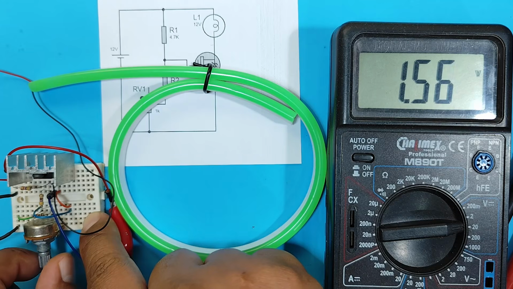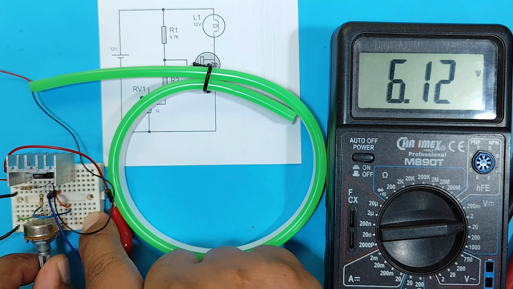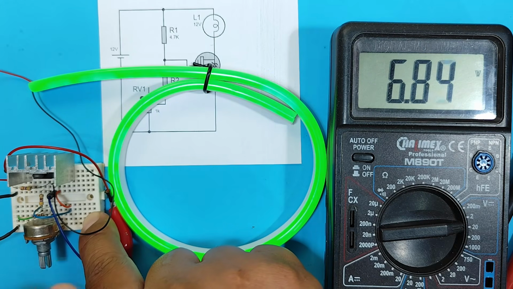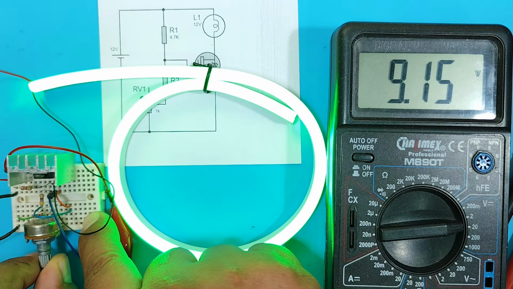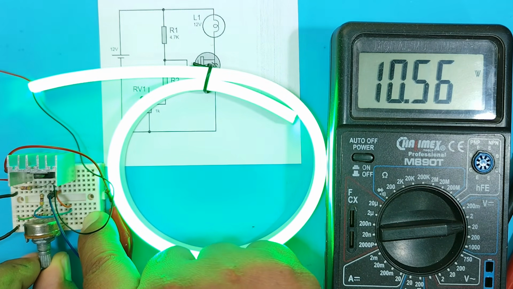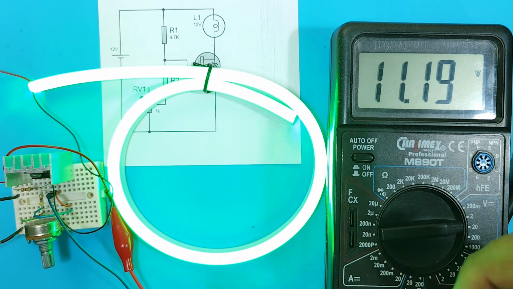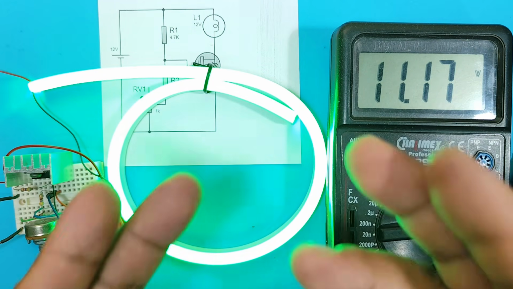We have 1 volt, 2 volts, 5 volts, 6 volts, 7 volts, and we can continue increasing the voltage. That would be the maximum voltage the circuit can deliver. We have a small loss, but it's very normal.